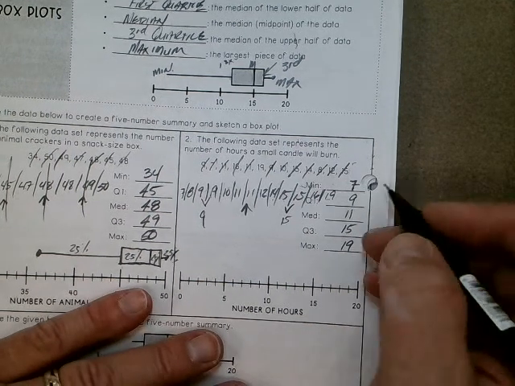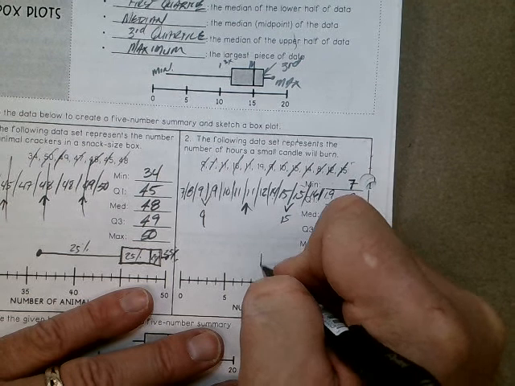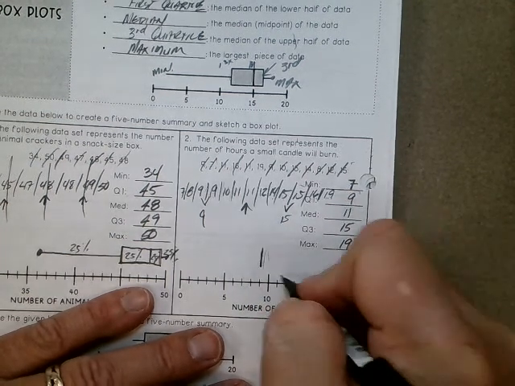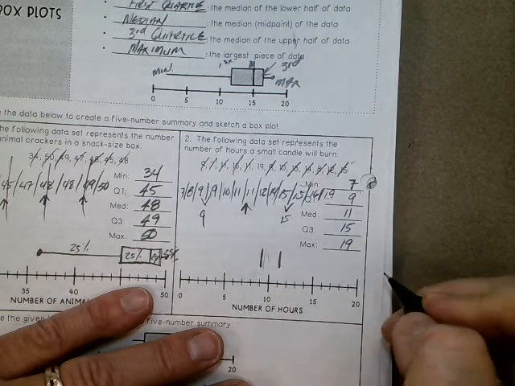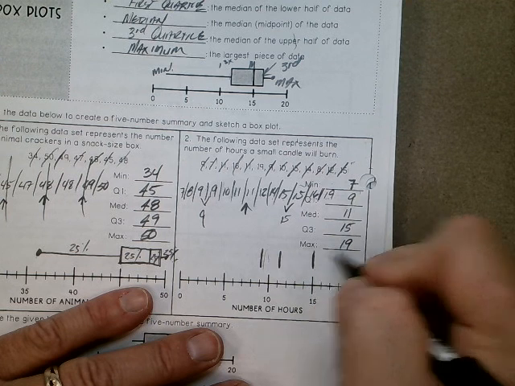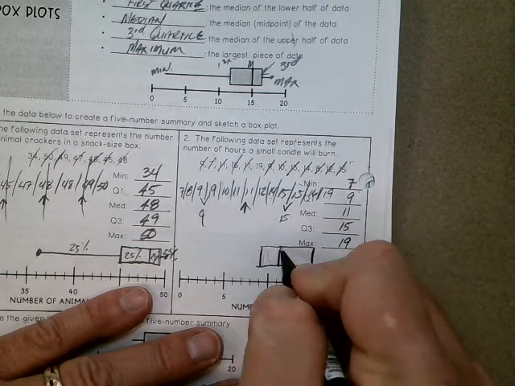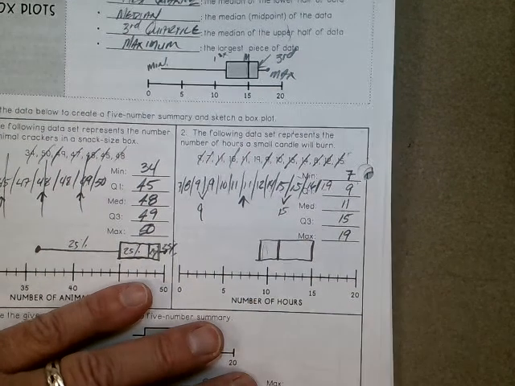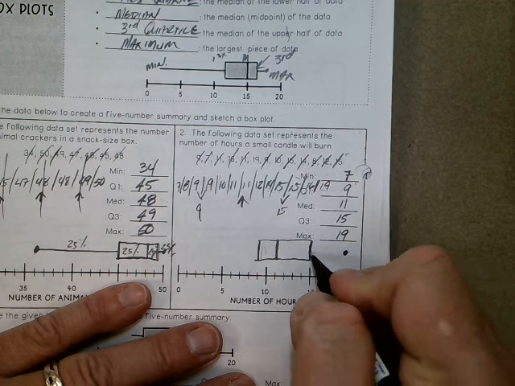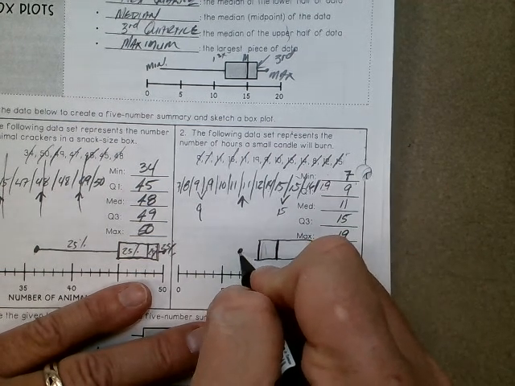Let's start with quartile 1, which is 9. I'm going to put a line right there, at that 9. The median is 11. I'm going to put it right there. Quartile 3 is 15. I'm going to put it right there. Here's my box. What does the box represent? The box represents 50% of the data. Maximum number is 19. Smallest number is 7.